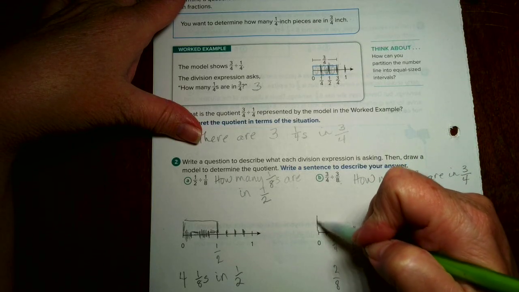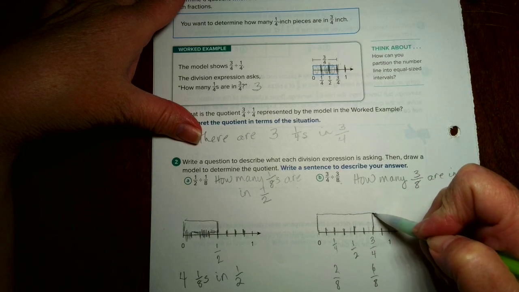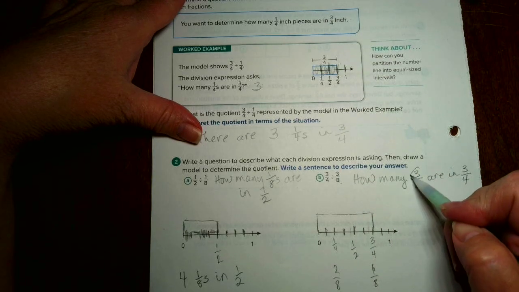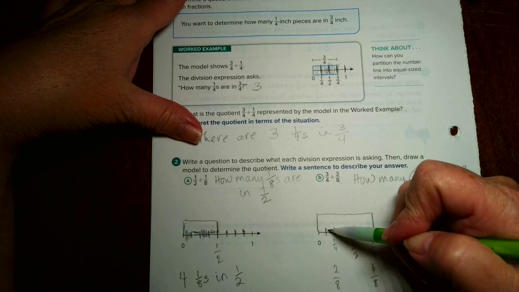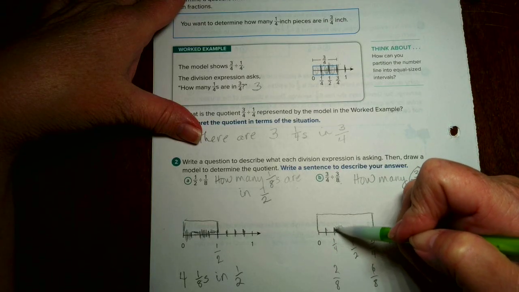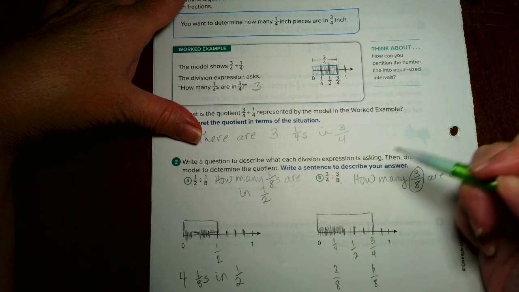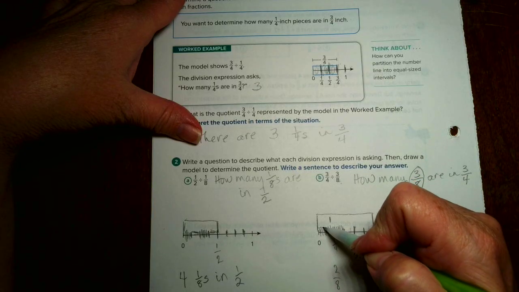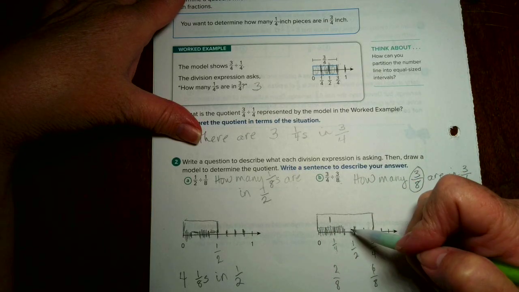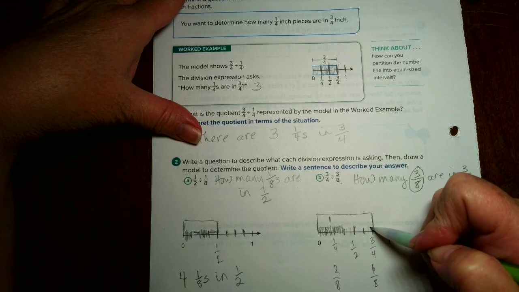So we're looking at this section from here to here. So it wants to know how many groups of 3/8 are there. So 1, 2, 3. So here's a group of 3/8. So that's one group of 3/8 from here to here. And then 1, 2, 3.